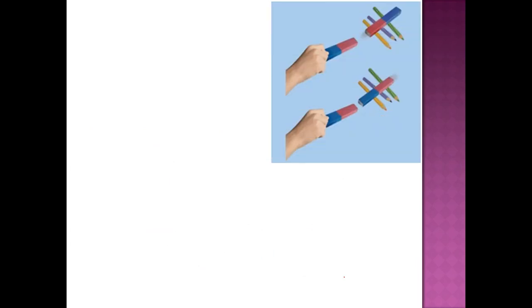Now let us look at the first picture. Children, here we have magnets. We are going to take two bar magnets. Remember, children, as you all know, a bar magnet has two poles. One is the north pole and the other one is the south pole. Remember that the red color indicates the north pole and blue color indicates the south pole.